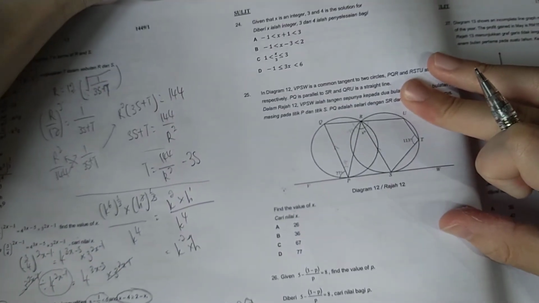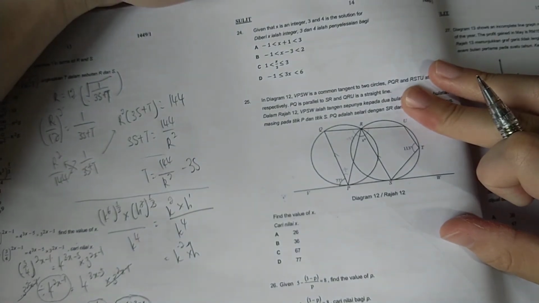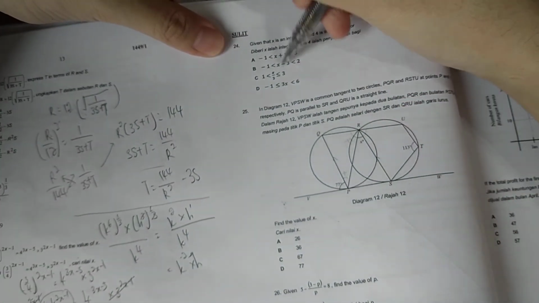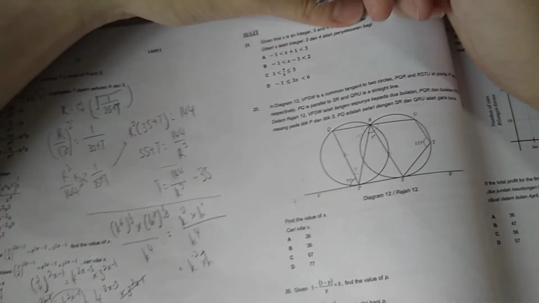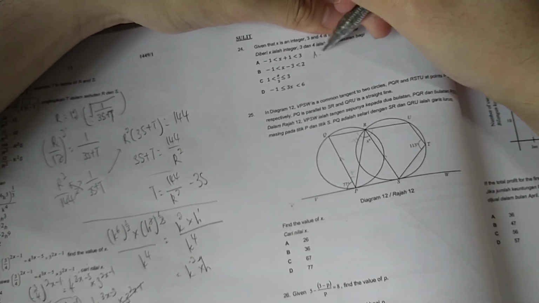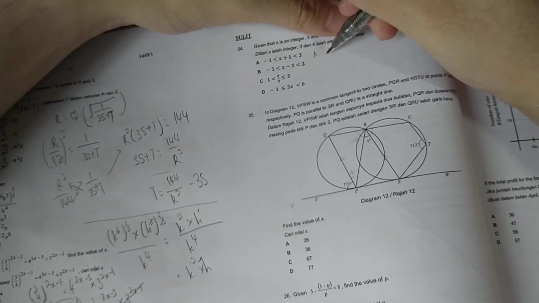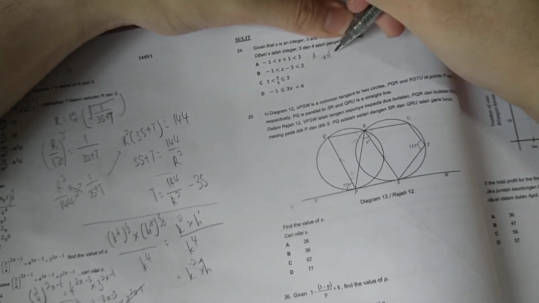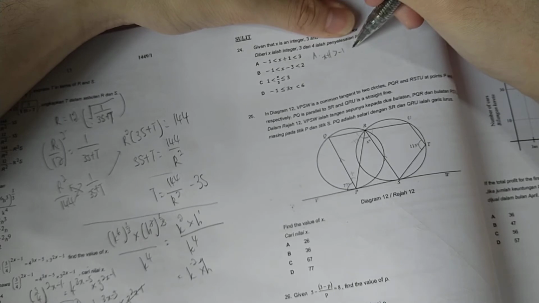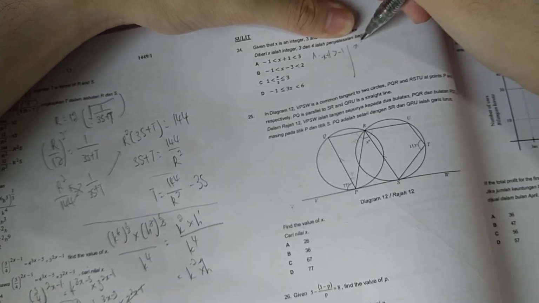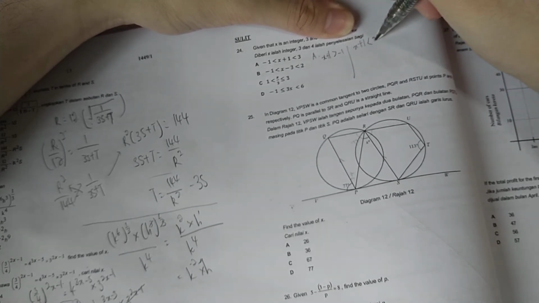Number 24. Alright, can you see? Given that x is an integer, 3 and 4 is the solution for... Okay, just do one by one lah. A, B, C, D, and see which one is the answer. So let's start with A. Negative 1, okay, x plus 1 is in between negative 1 and 3. Sebenarnya maksudnya macam ni, x plus 1 has to be bigger than negative 1, and then the other one will be x plus 1 has to be smaller than 3.